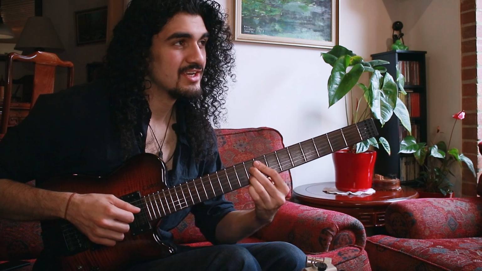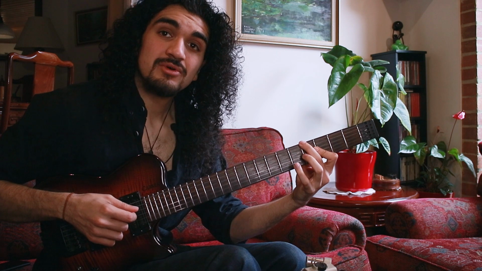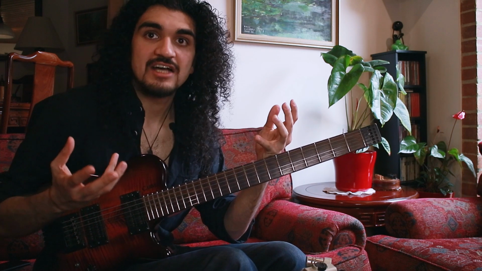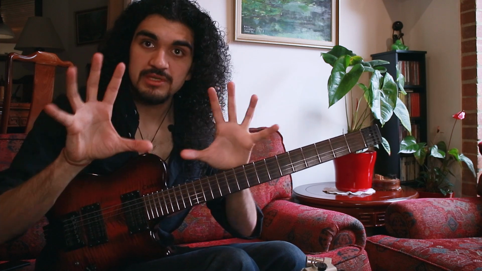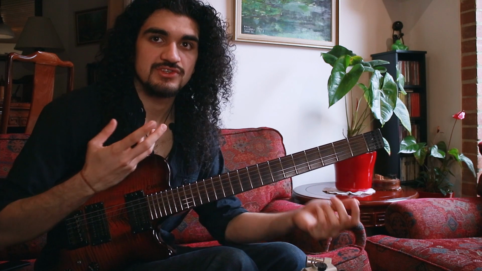Where am I going with this? Let's try another one. And how you reharmonize, that's another aspect of density. So be mindful of this when you're playing with others, or when you're playing on recordings or different sessions.